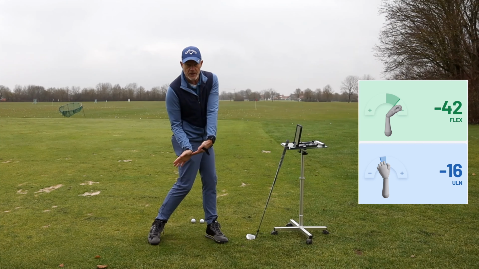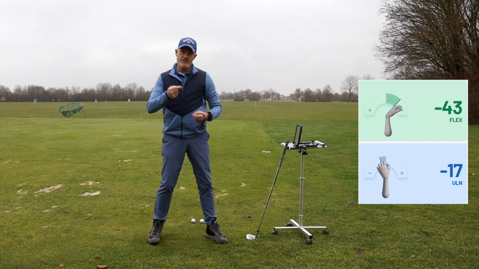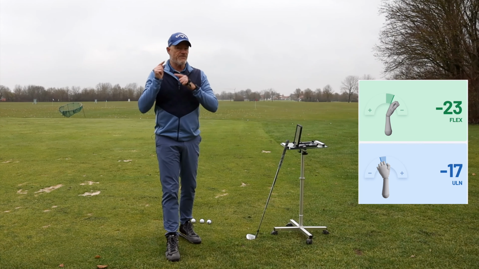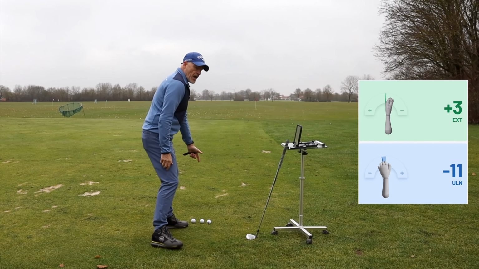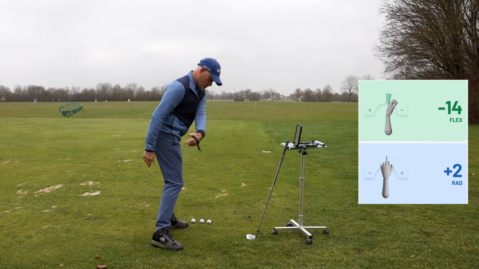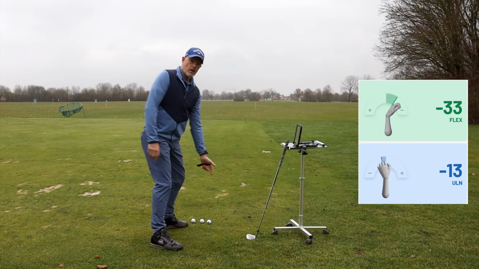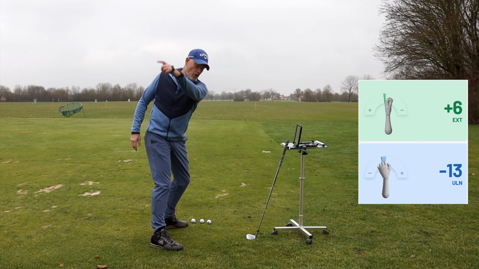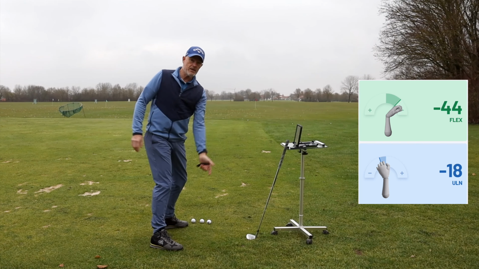This again is obviously an extreme movement. You're never going to be here. But this is basically just to give your body a feeling of what it should be doing. You can then get this movement to become a little bit more intuitive.